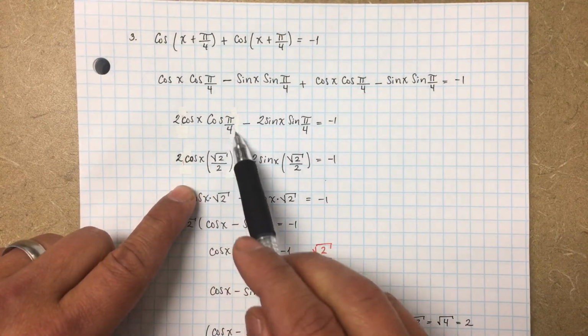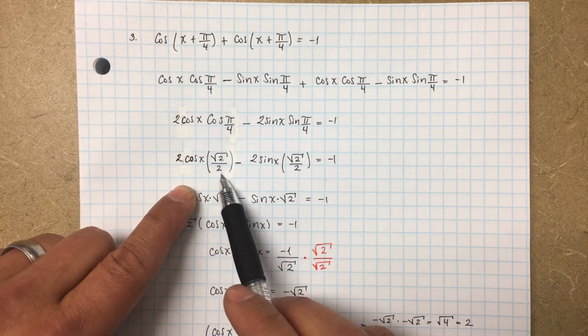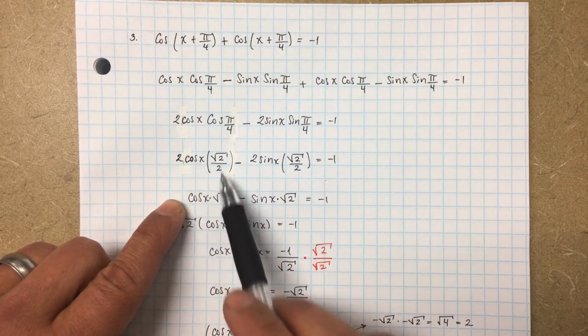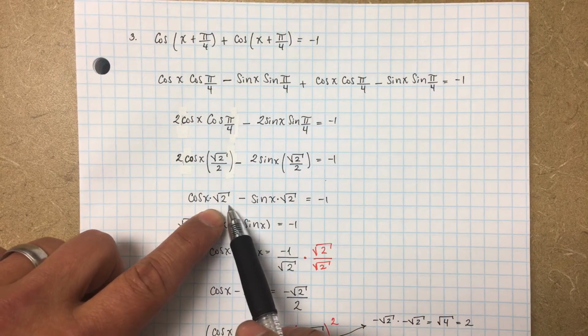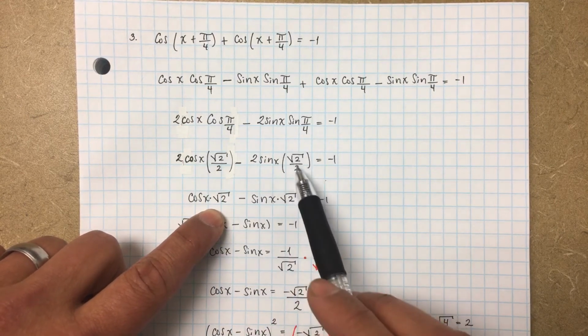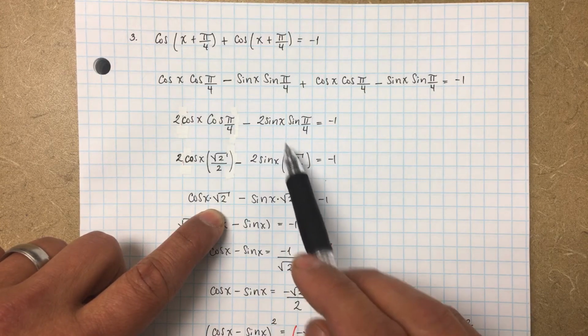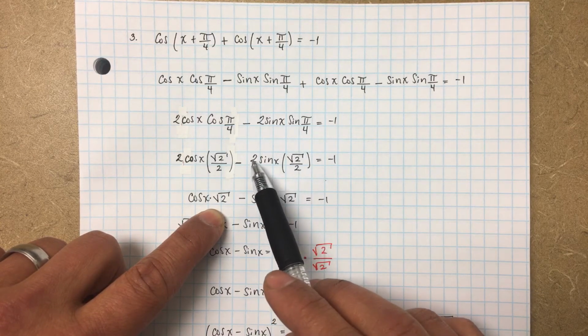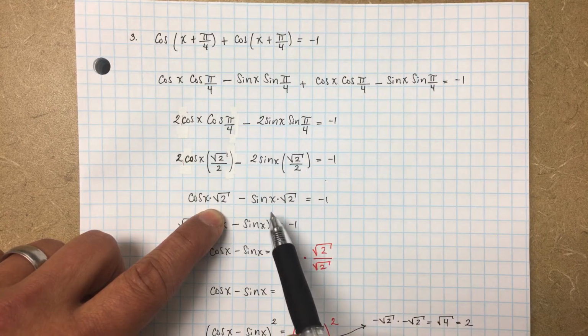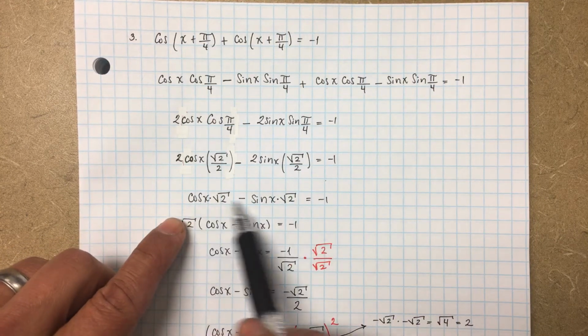And then cosine of pi over 4 is radical 2 over 2. Okay, these two are going to simplify out. We're left with cosine of x times radical 2. Same thing over here. Okay, square root of 2 over 2. And then you have the 2's that are simplifying out. Now we have this expression here.